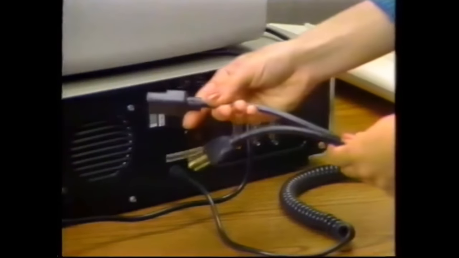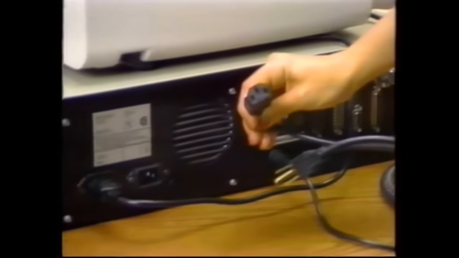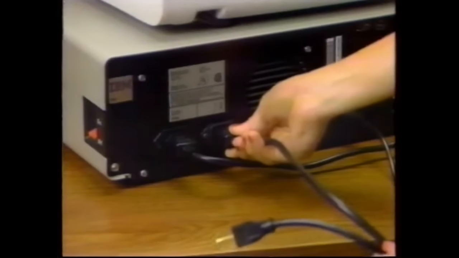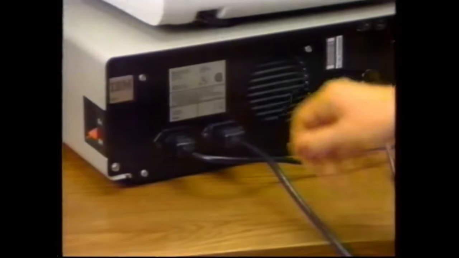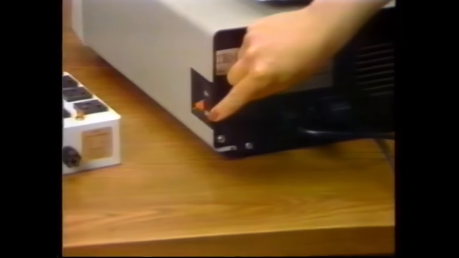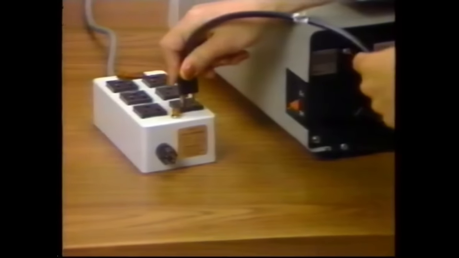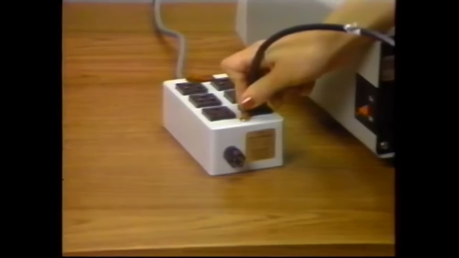Finally, be sure the power switch on the right-hand side of your computer is turned off, as we show here. Plug the rectangular end of the AC power cord into the receptacle on the left-hand side of the back connector panel of your IBM personal computer. Again, make sure the power switch on the right-hand side of your computer is turned off, and if it is, plug it into a properly grounded three-pronged electrical outlet.